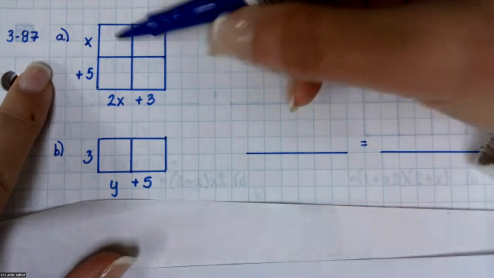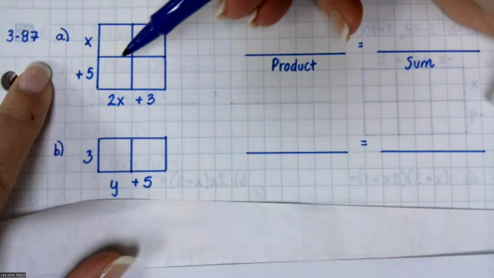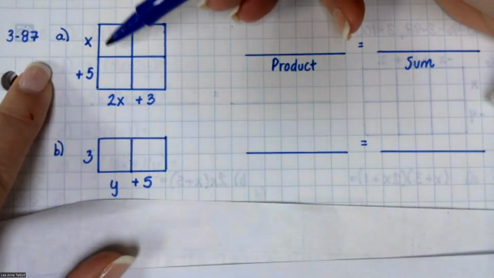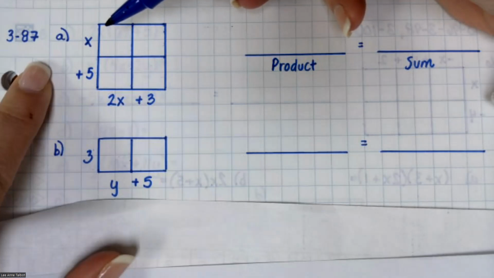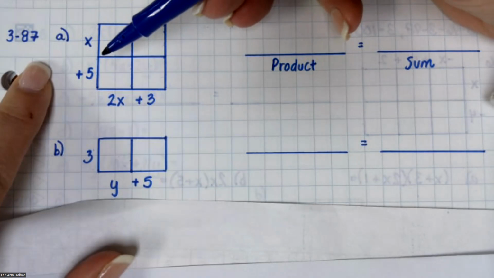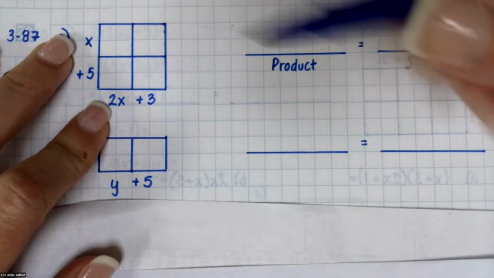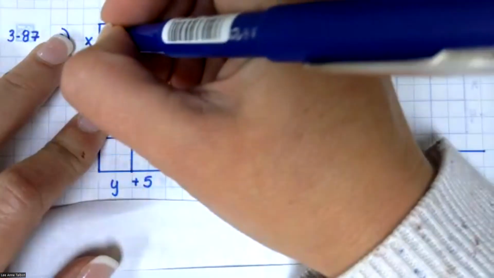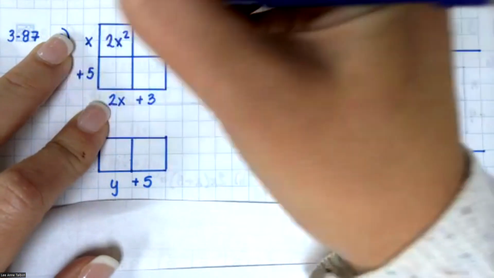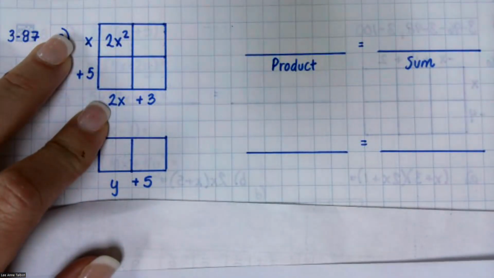Okay, so do you guys see this little box right here? This very top left box. What is the height of this box? X. And what is the base of this box? 2x. Okay, what is x times 2x? 2x squared. Remember, it's times because it's base times height. That's why we're working this out.